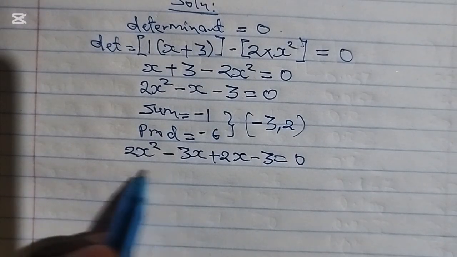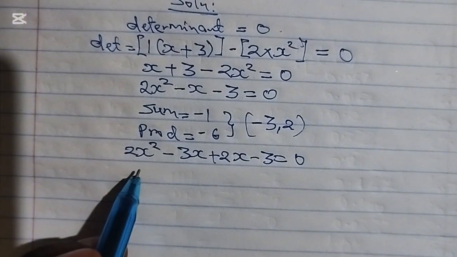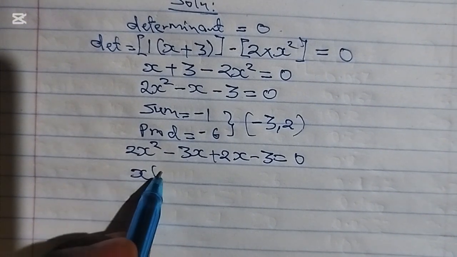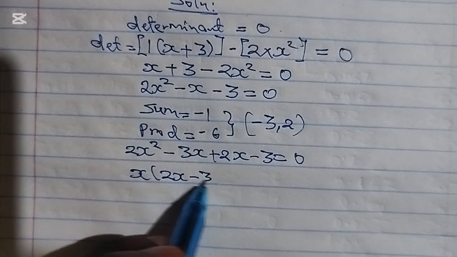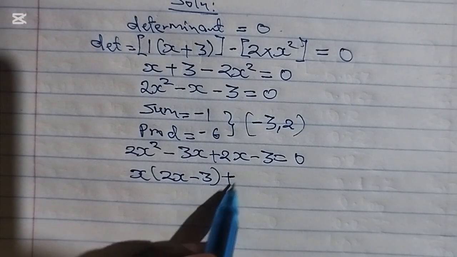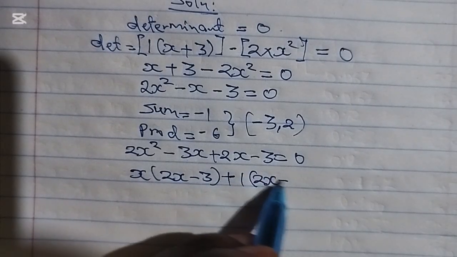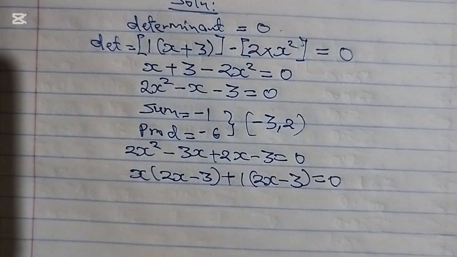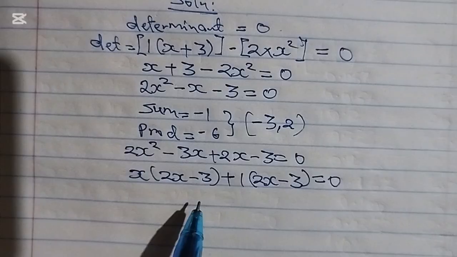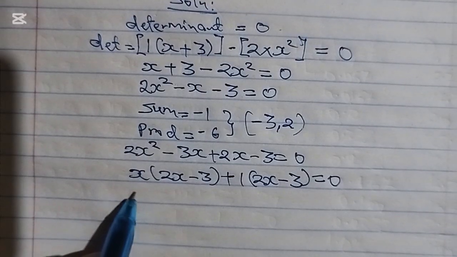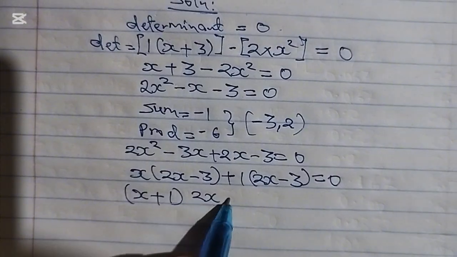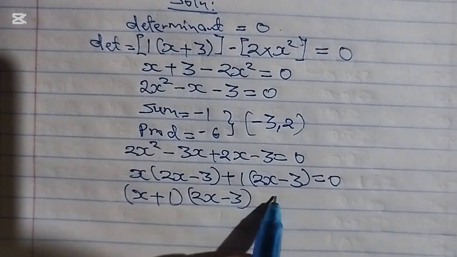Then you proceed grouping them into 2's and factoring out the common factor. This will be now x into 2x minus 3, then plus 1 into 2x minus 3, being equal to 0. Then those that are not inside a bracket, you put them in one bracket. We are going to have x plus 1, then 2x minus 3, being equal to 0.